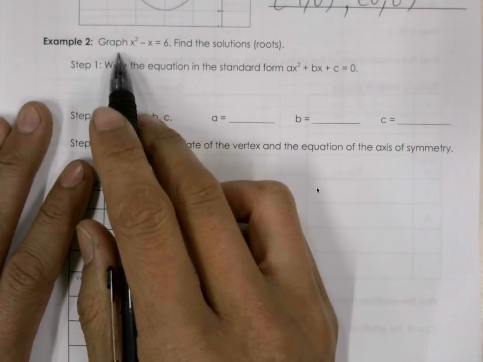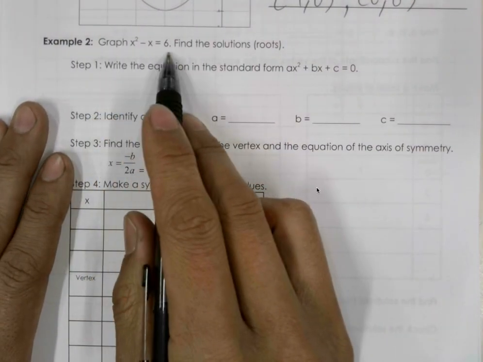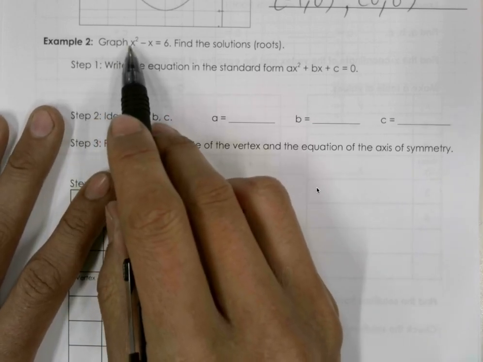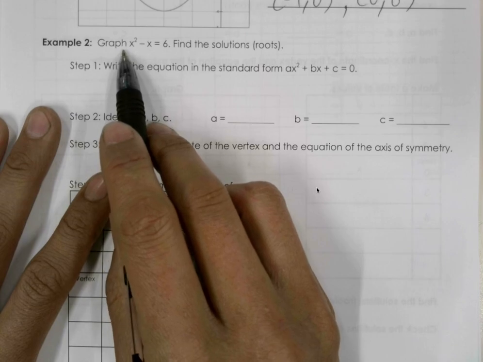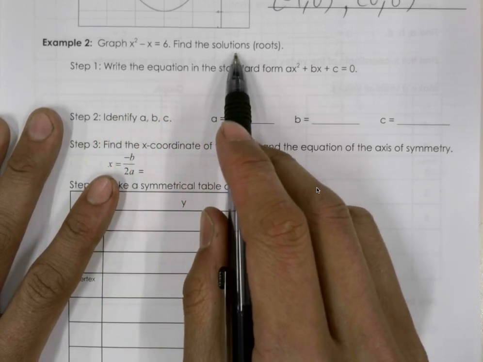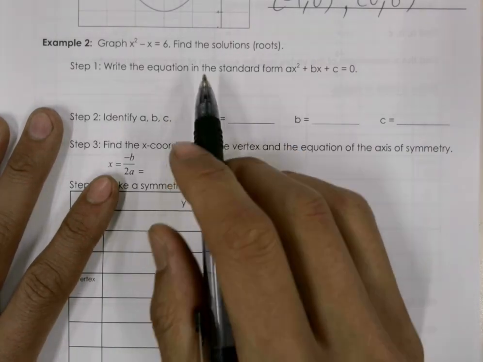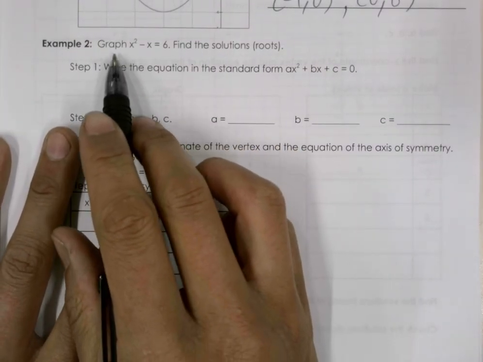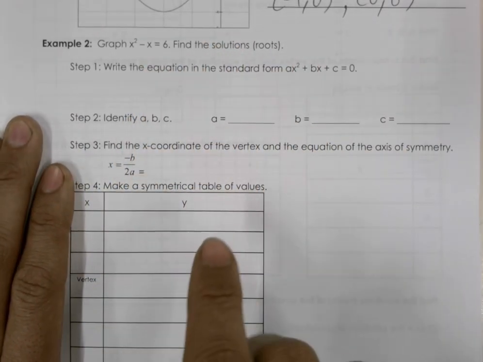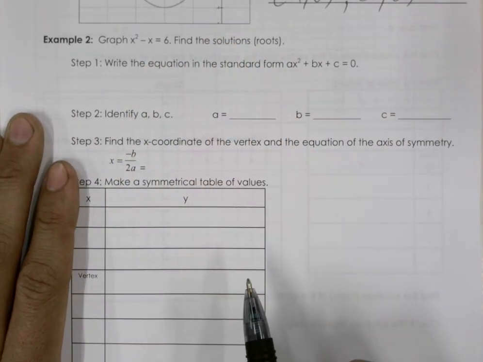So here we are asked to graph this function, and if you notice, it is a quadratic equation because we have an x squared whose a is not equal to 0. And we're also to find the solutions, find the roots. So that's the one change from 9.1 to 9.2: we want to graph it. So we're going to go through all those same steps, but we're also going to find out what are the solutions, what are the roots.